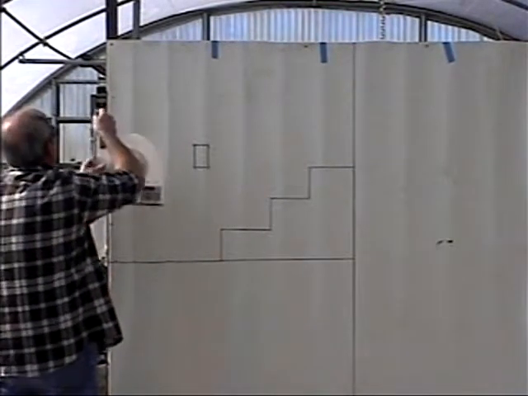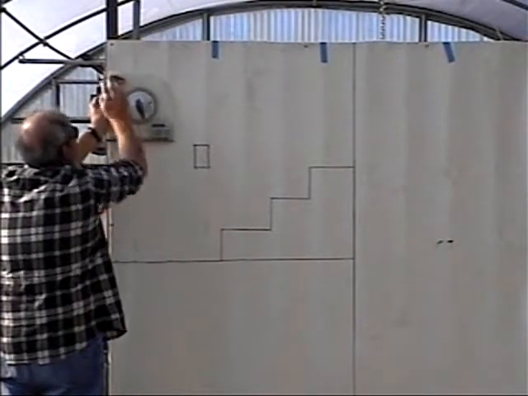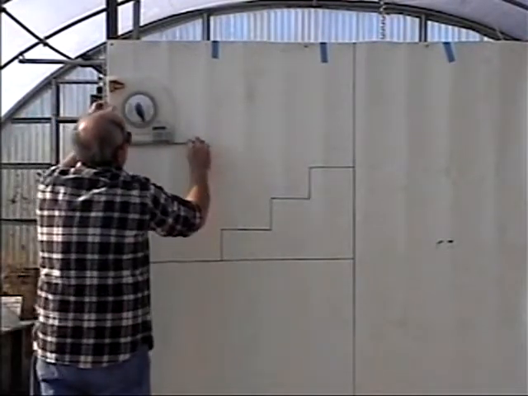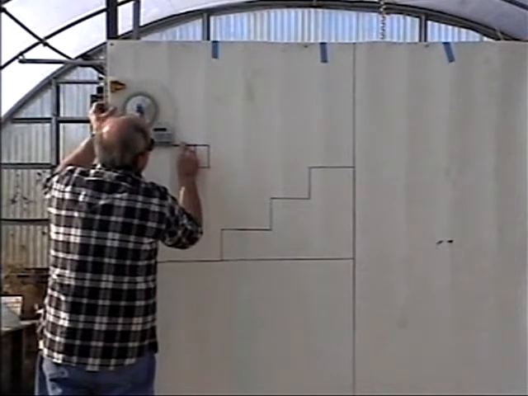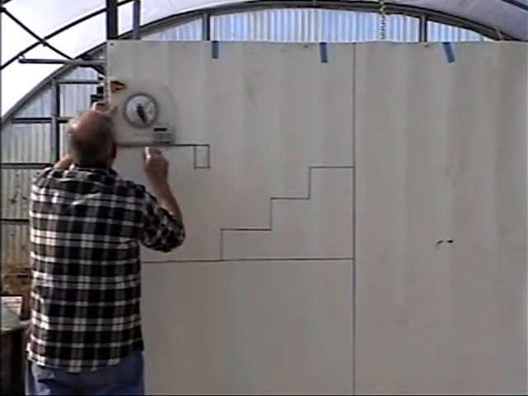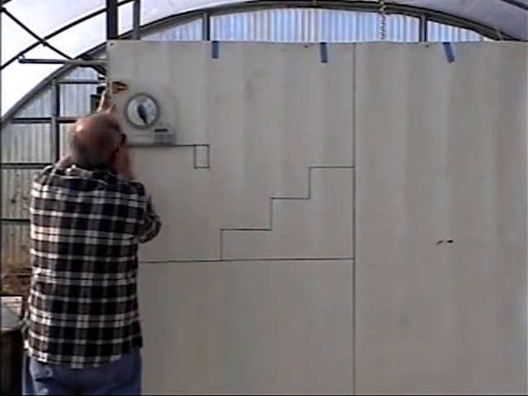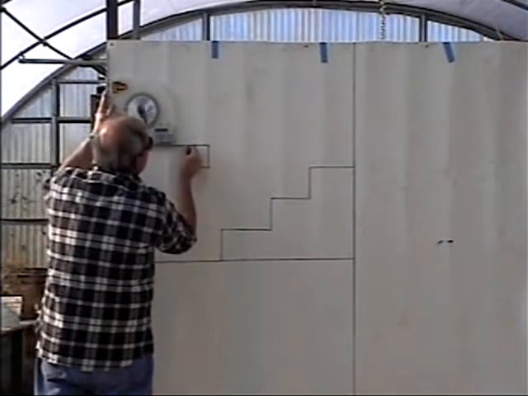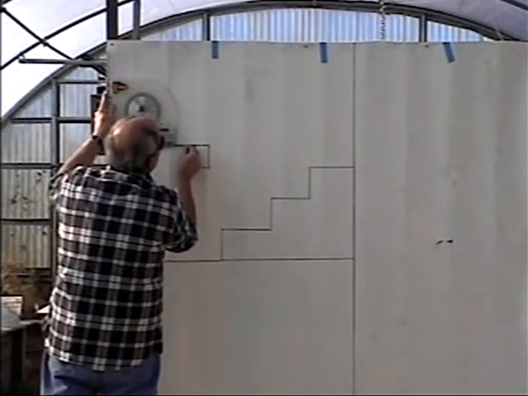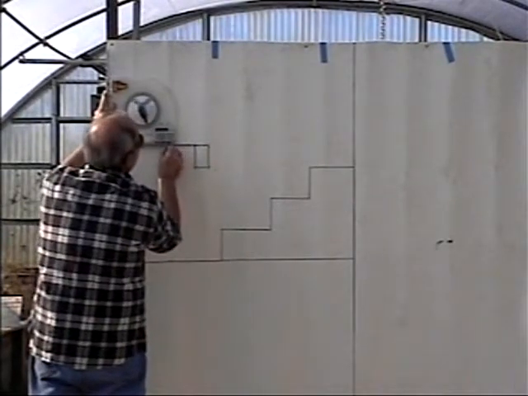Okay. And extend this out. I might just go ahead and go to a point there since I can. That can be one of my points that I don't have to measure. And I'll line this up even here. Just like that.